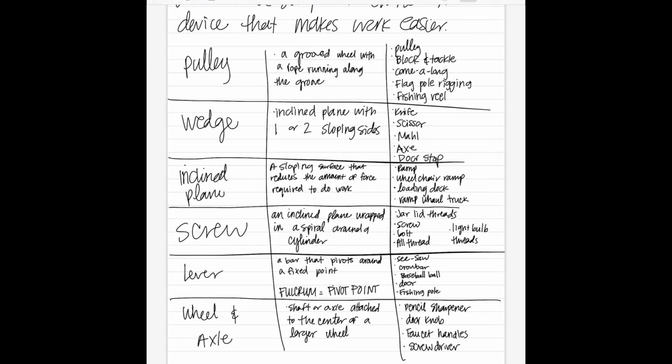Now on your quiz next week, what I will do is I will present to you a simple machine and you have to identify which simple machine it is. All right, so let's move on to types of heat transfer.